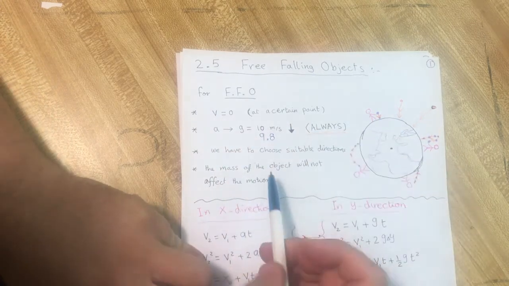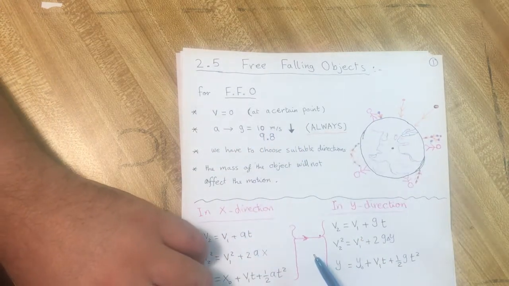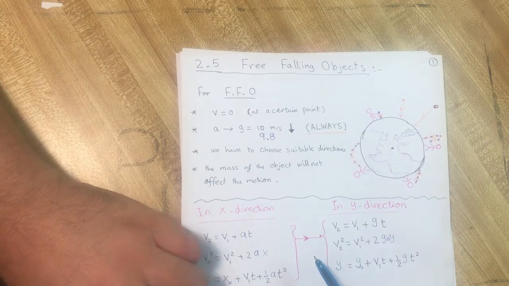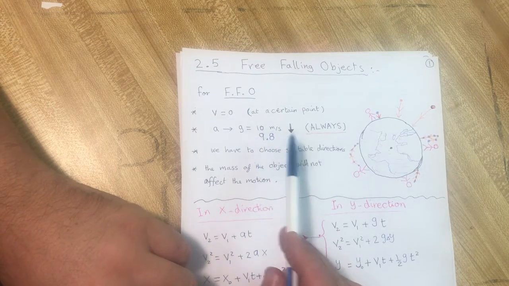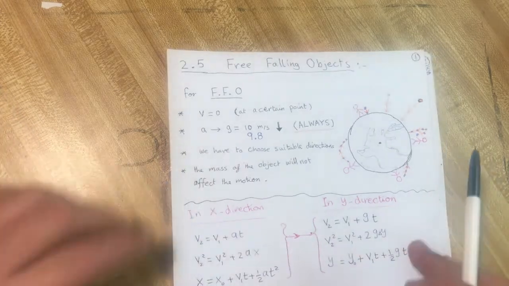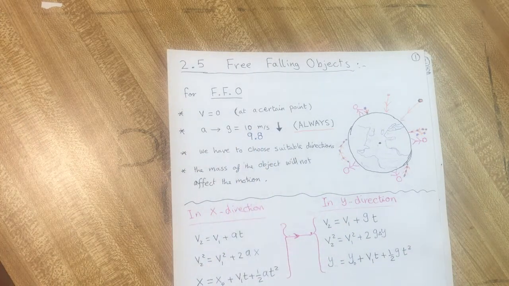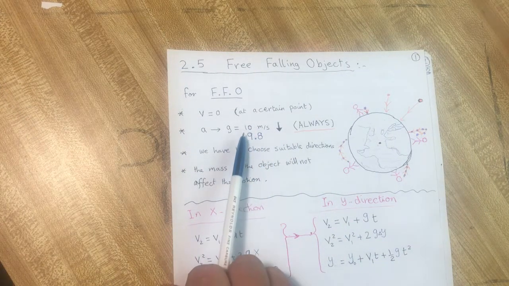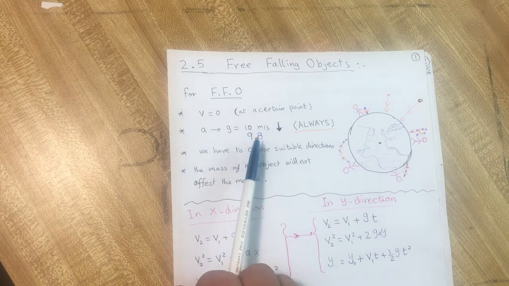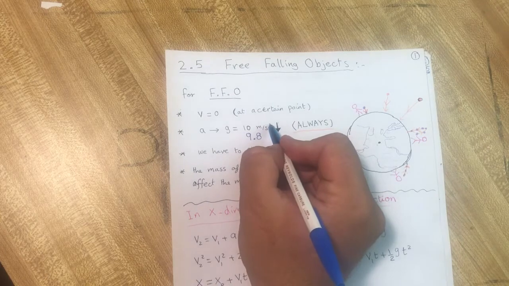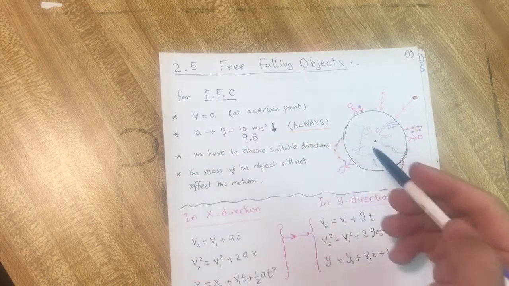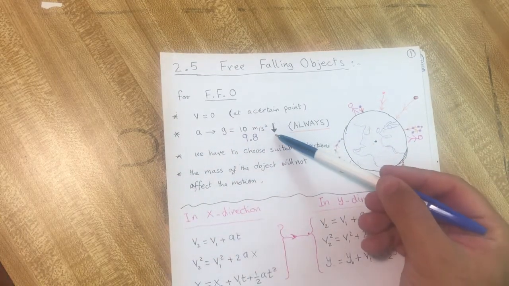You can solve the examples using it as 10. I solve the examples using g equal to 10. You can use 10 or 9.8 meters per square second. But it is always downward.